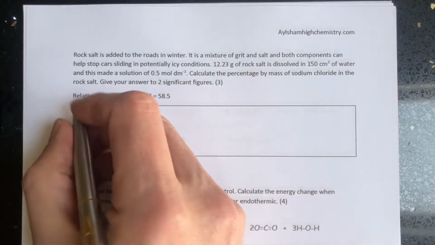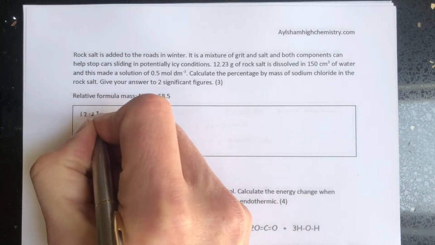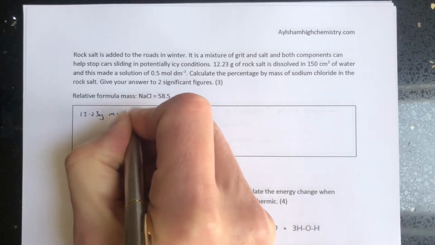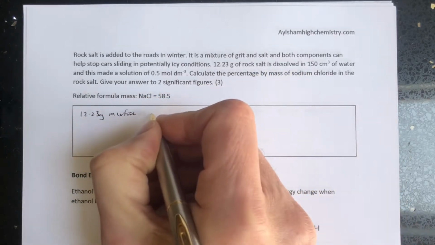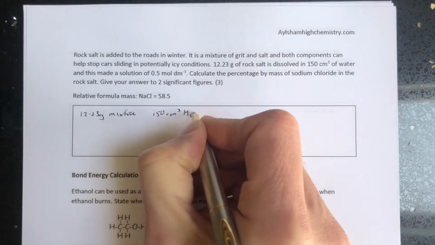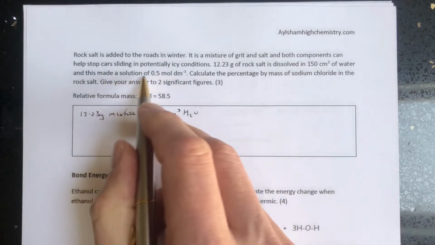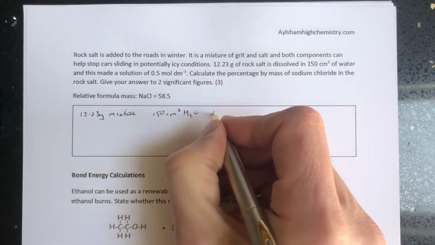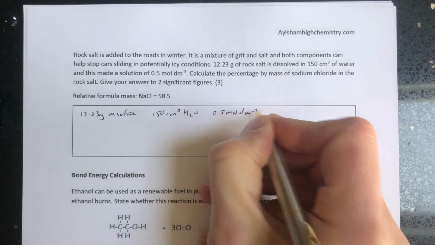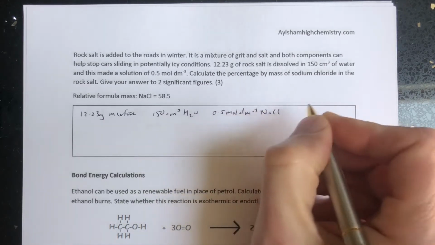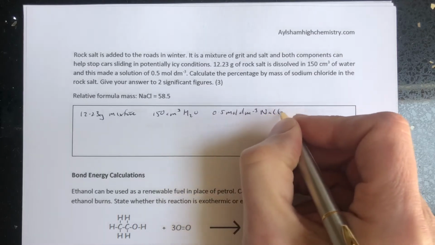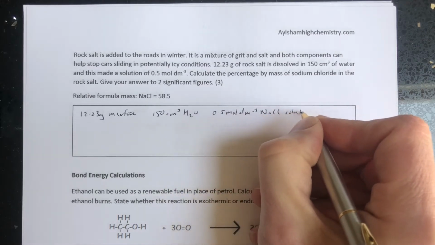12.23 grams of rock salt. So we've got 12.23 grams of the mixture. It's dissolved in 150 centimetre cubed of water. So we definitely need that, 150 centimetre cubed water. And this made a solution of 0.5 mole per decimetre cubed. So the salt is going to dissolve in the water, and the salt is sodium chloride. So we've got a 0.5 mole per decimetre cubed sodium chloride solution.